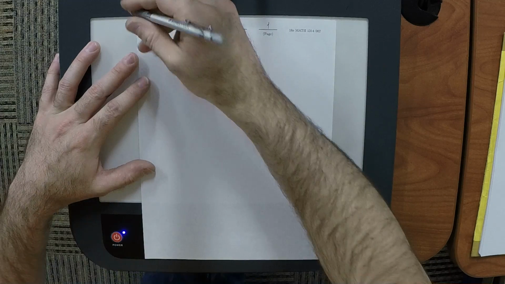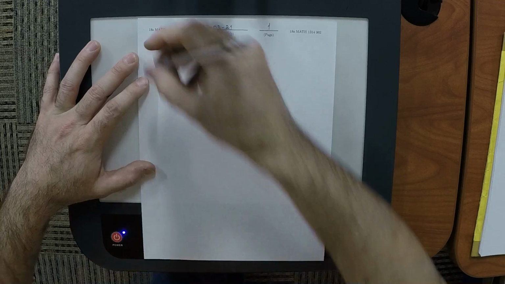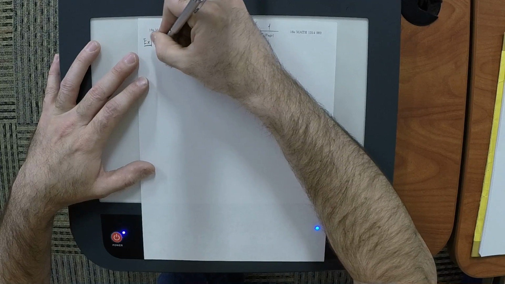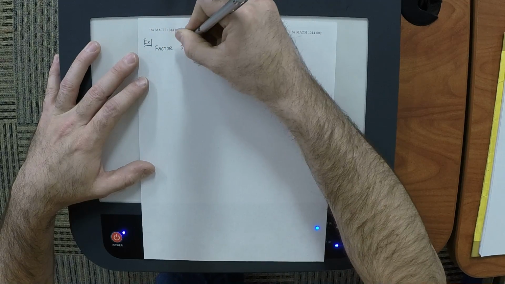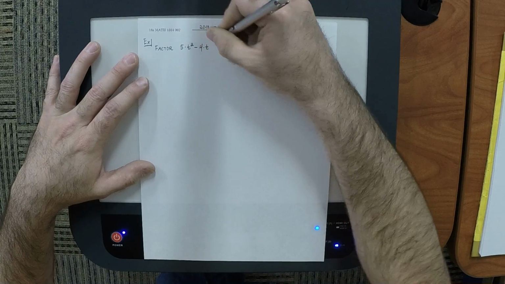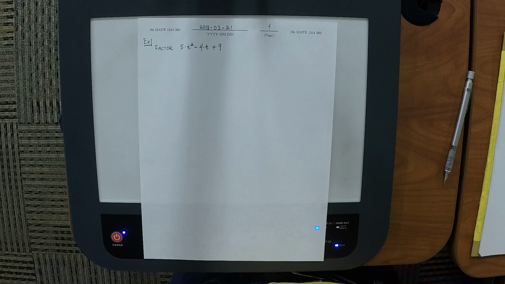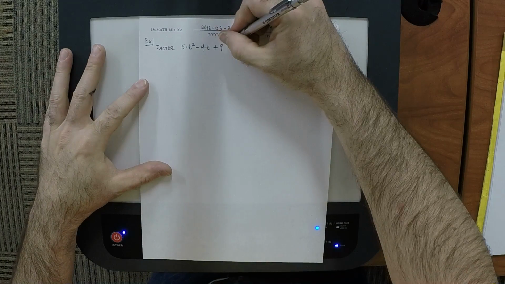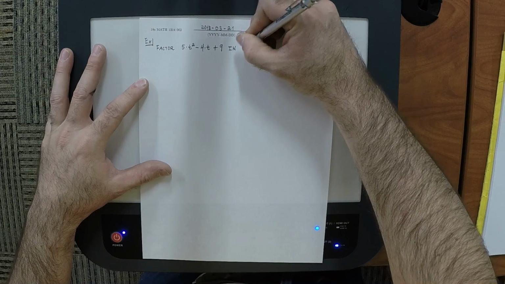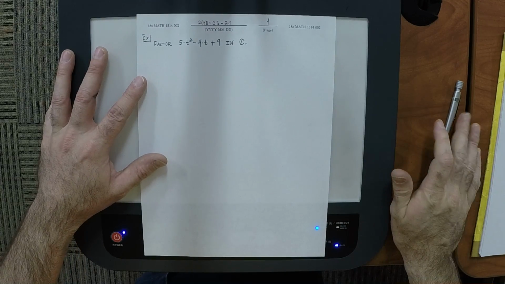So last time we were talking about factoring quadratic expressions. So let's do one more of those, and then we'll move on to the next thing. So the request is please factor 5t squared minus 4t plus 9, with the additional clause that this is in C. So perform this action in the complex numbers. All right.